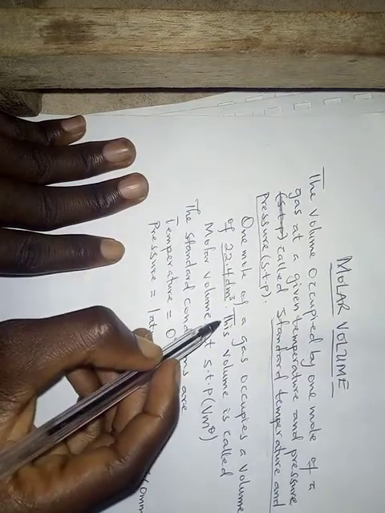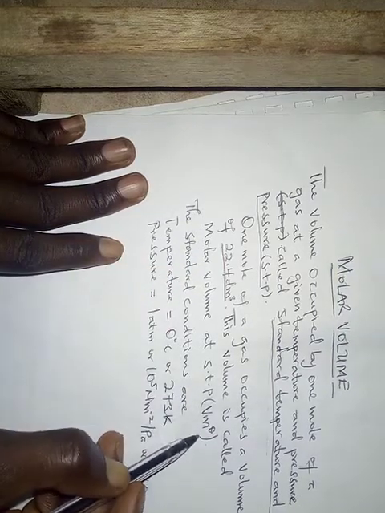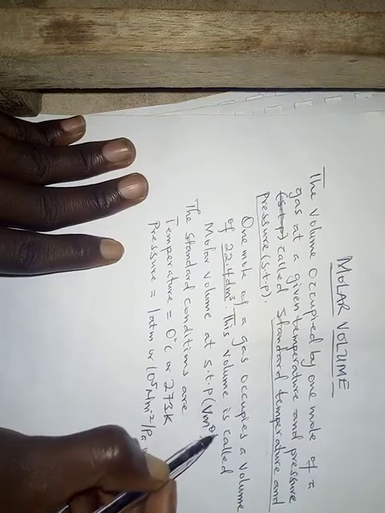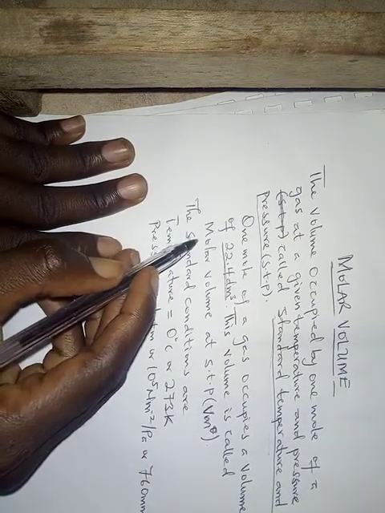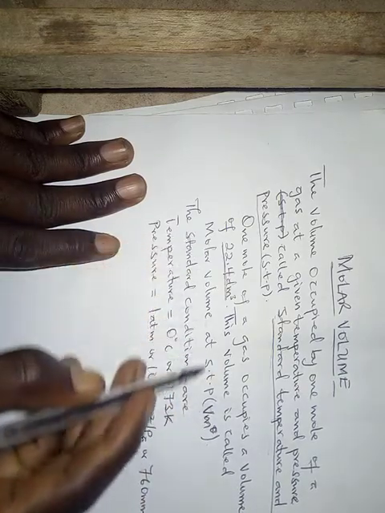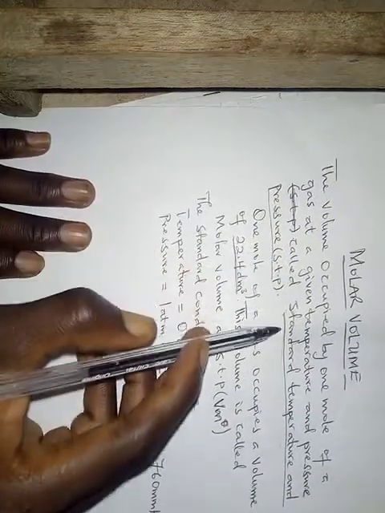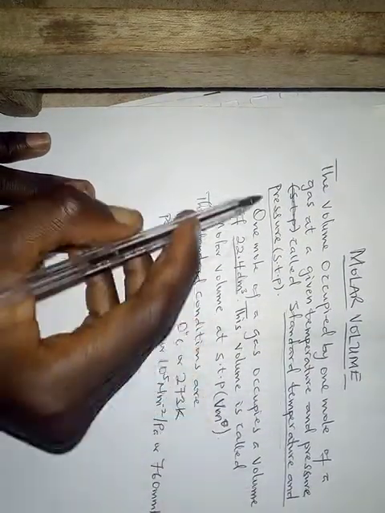This volume is called the molar volume at STP, which is written as V_m with the theta symbol. So that's the molar volume at STP. The standard conditions, remember, are when we are under standard temperature and pressure.